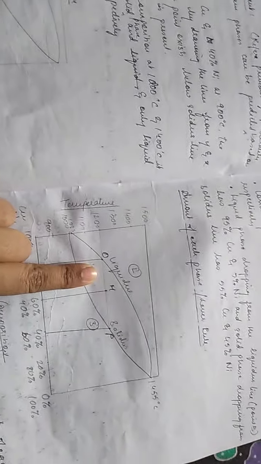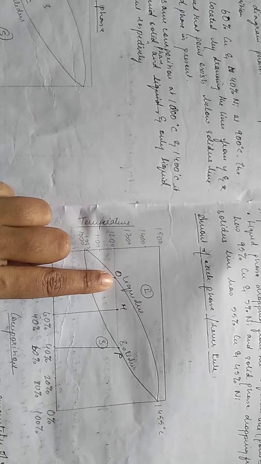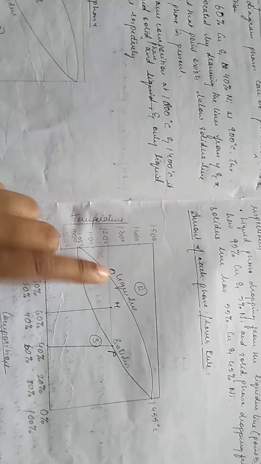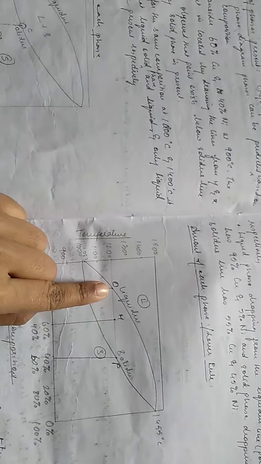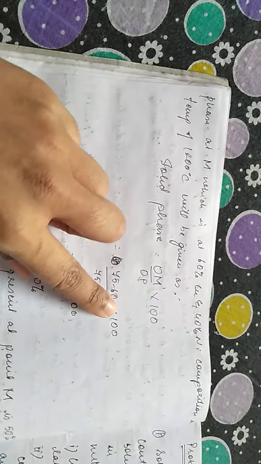So I am finding out the solid phase by the inverse lever rule. The line coming from the liquidus curve tells the solid phase, so OM by OP. Got it? That is what inverse lever rule means: OM by OP into 100. And all these numbers you will get as usual from the graph.